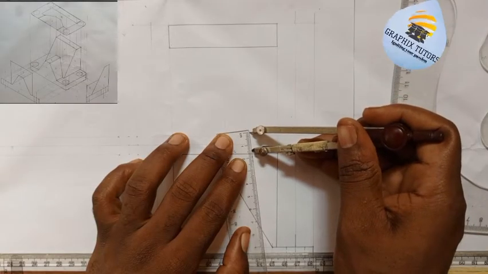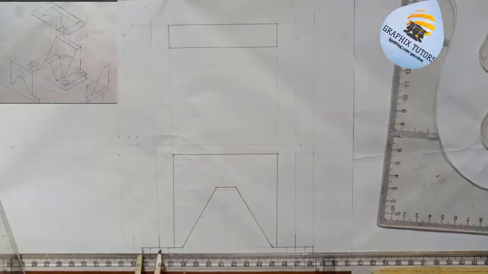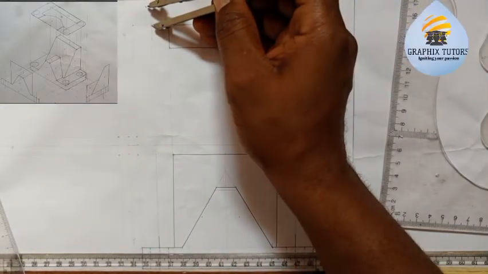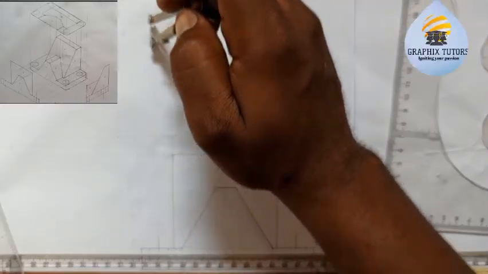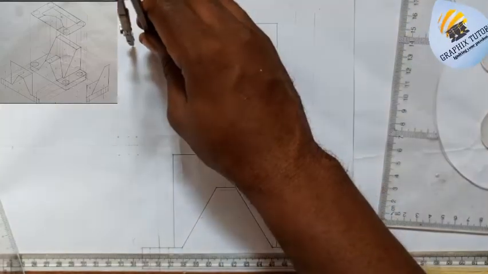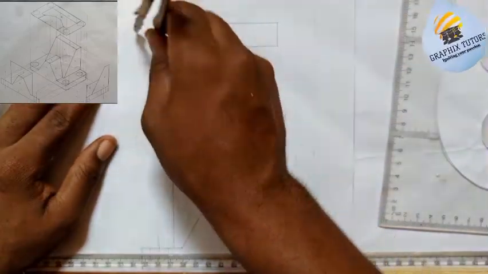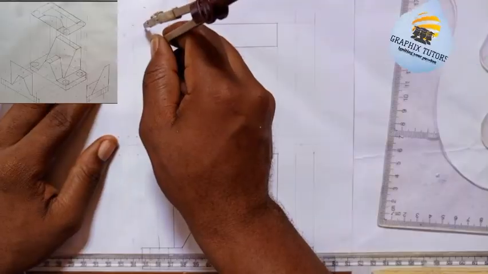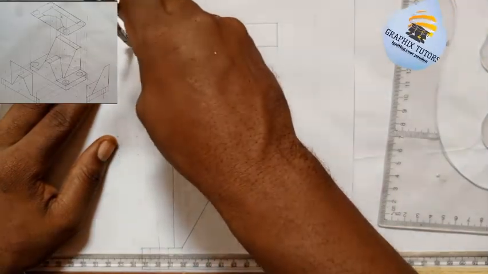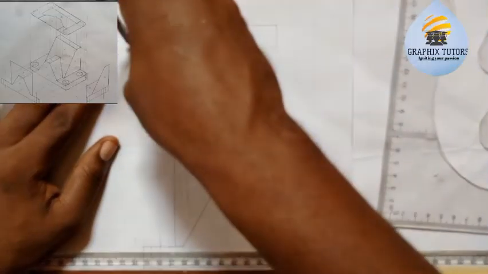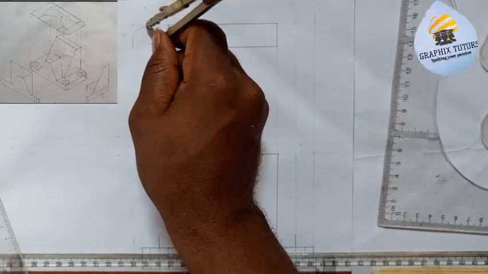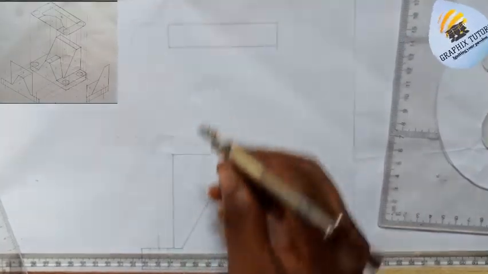It's 14 here, right? And the center that we have here, you can see. So if I come to this point, the center point, I'm going to mark 14 to get the center. So I'll place it at the center here where I can get my arc, right? This is what I'm going to do, and I'll get this arc here. So this is what we have here.